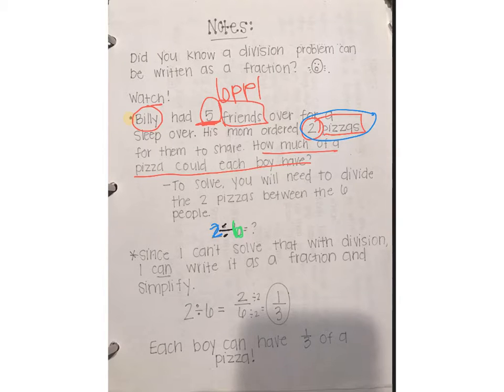6 cannot be your dividend, because you do not want to cut up the people. 6 can be your divisor because that's what you're cutting it up by. You're cutting up 2 pizzas between 6 people. Well, if you were to look at that division problem of 2 divided by 6, you're going to say, Miss Greathouse, we can't do that. I have to cut up 2 to give to 6 people. There's not going to be a whole for every person. And you'd be totally correct.